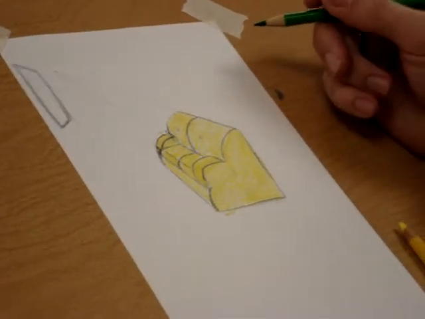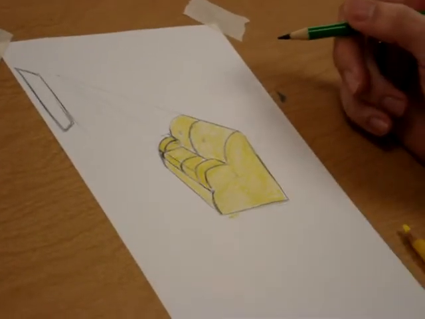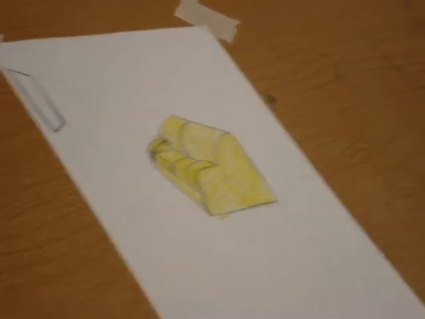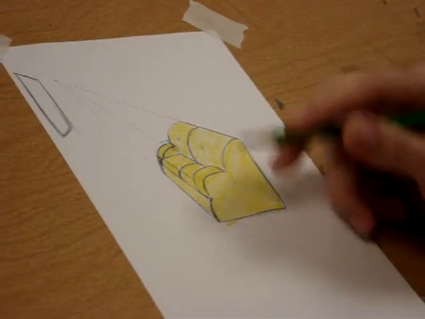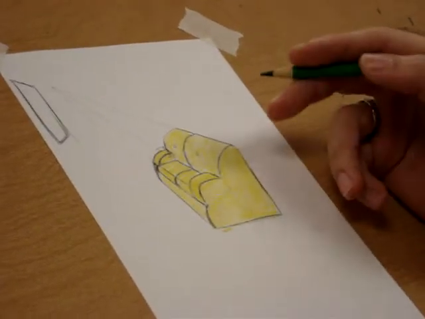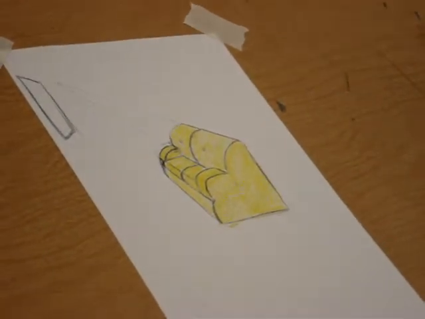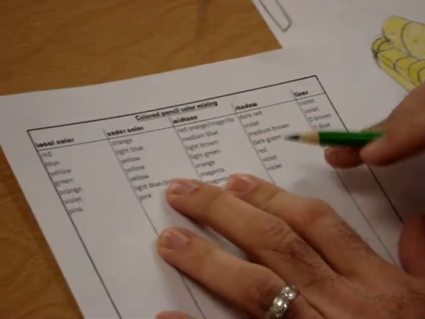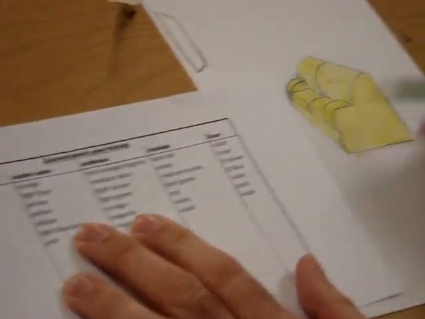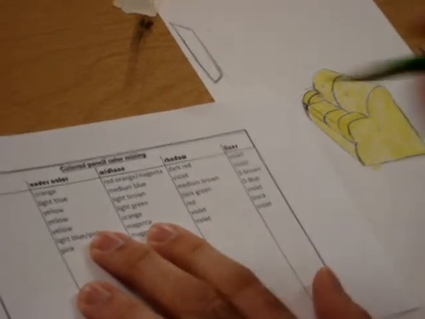Okay, so this is the demonstration for coloring something with colored pencil in a one-point perspective space. As you guys can see, I've got my couch already here drawn in my pencil lines. And what I've done is I've made a cheat sheet for you all to determine what colors you should be using for your shading and everything when you're on here.